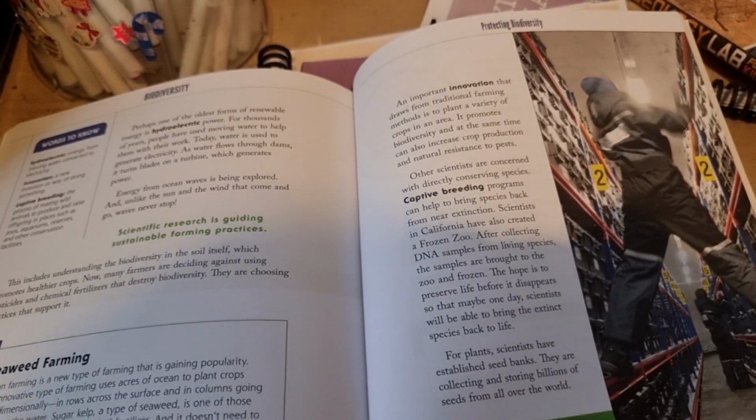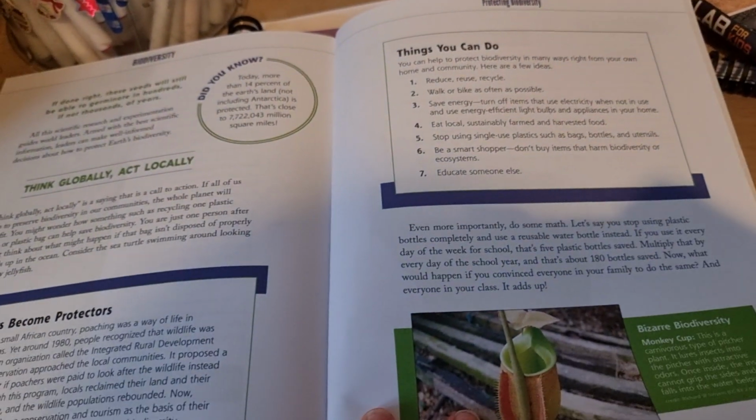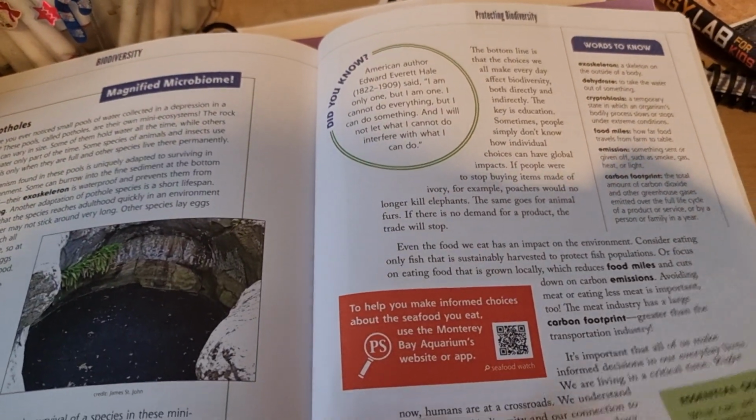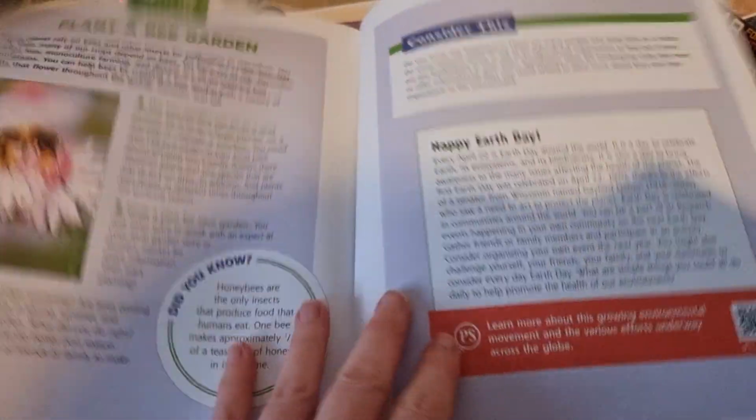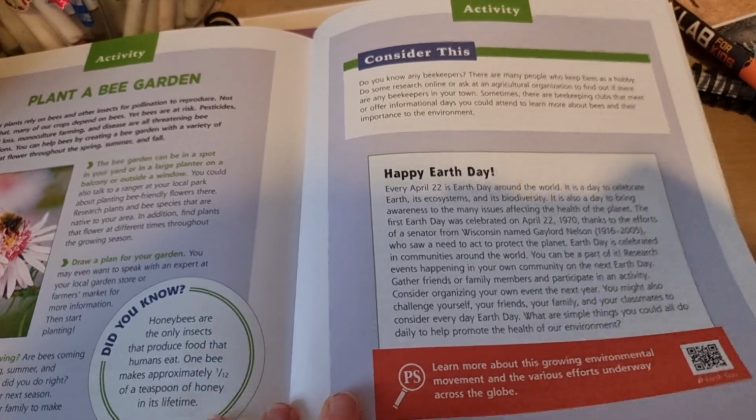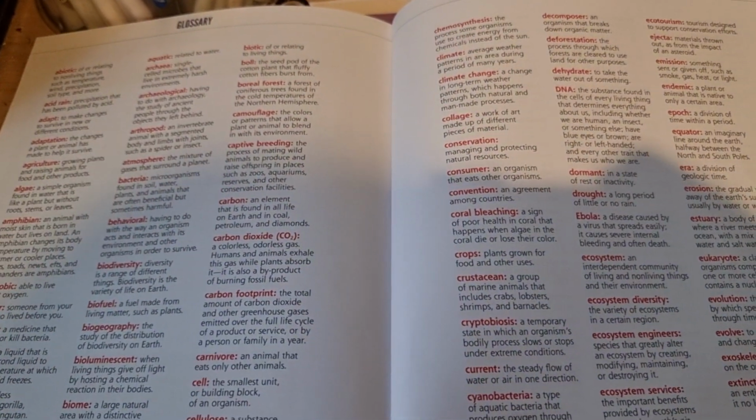Renewable energy. Okay, things you can do. Magnified microbiome, and then go on an energy diet, get to know your food, plant a bee garden, and so on. And then you always have the glossary at the end.